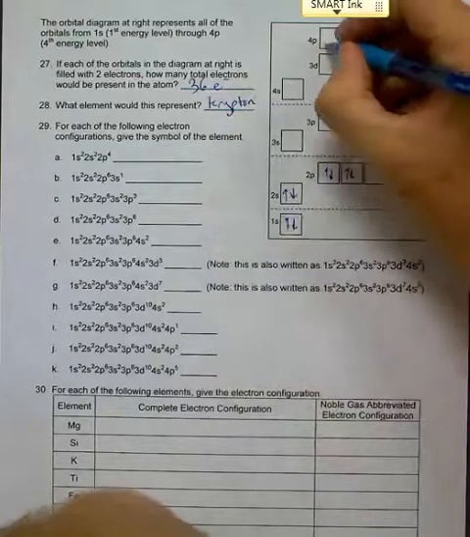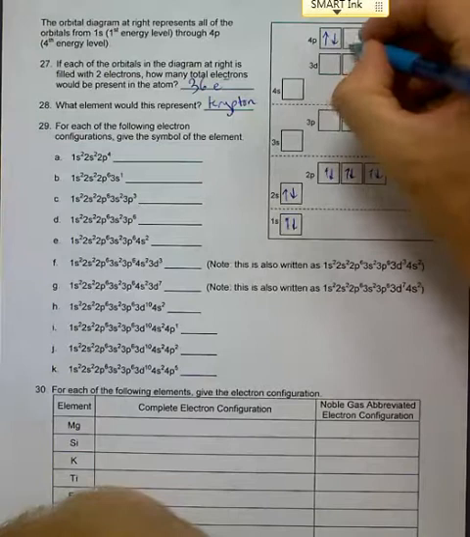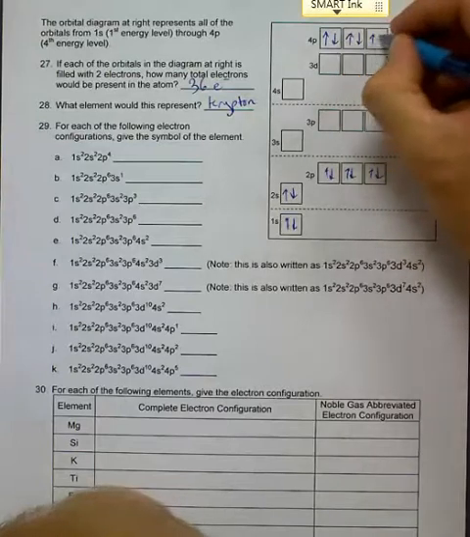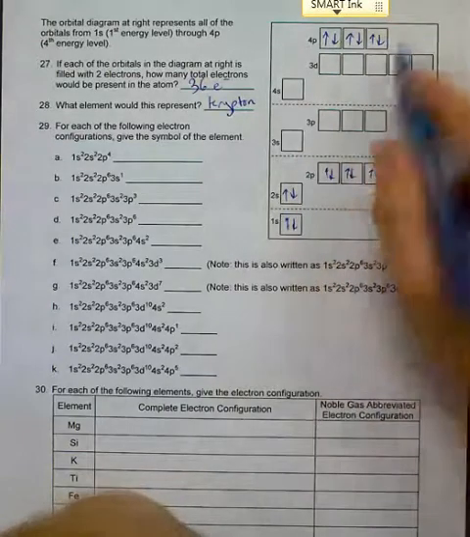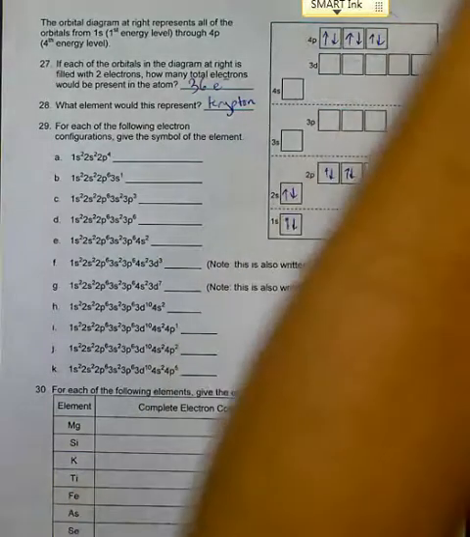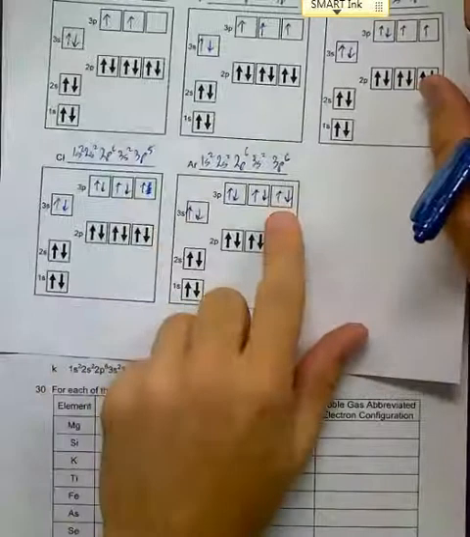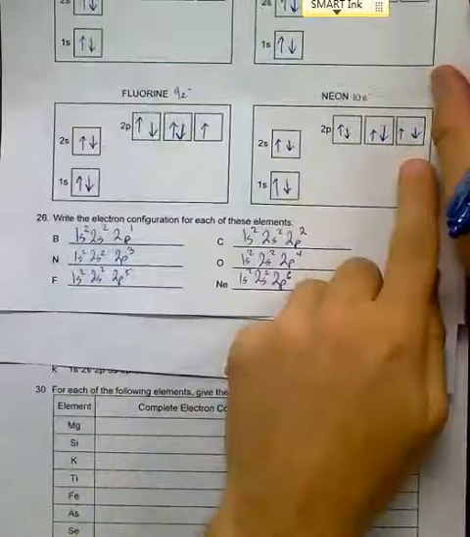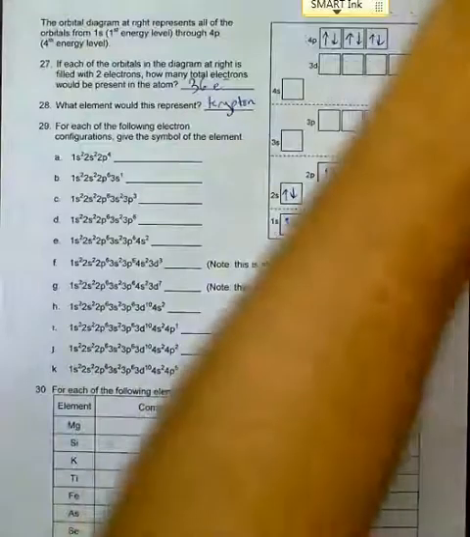Now, the other thing I'd like you guys to notice is as we fill all of these up, let's just assume all of these are filled. We're completely filled with the 4p. Argon, completely filled with the 3p. Neon, completely filled with the 2p. That's going to be very, very important.